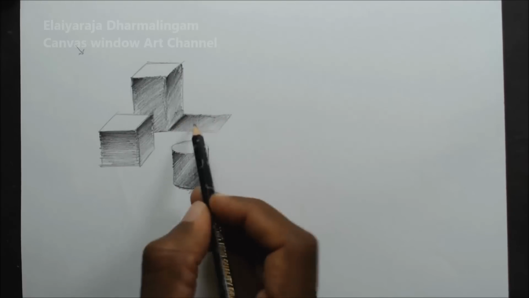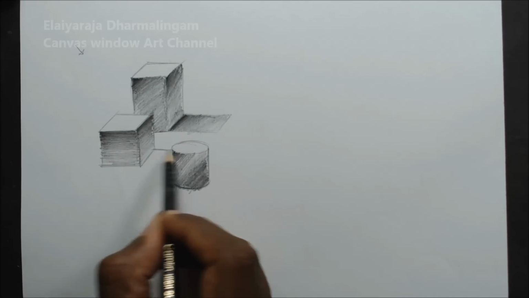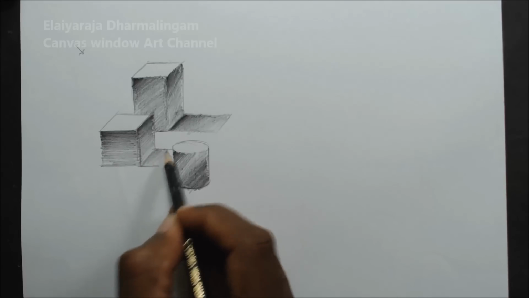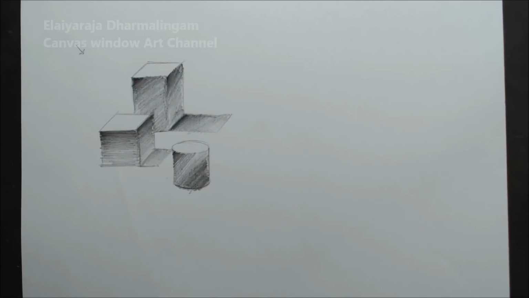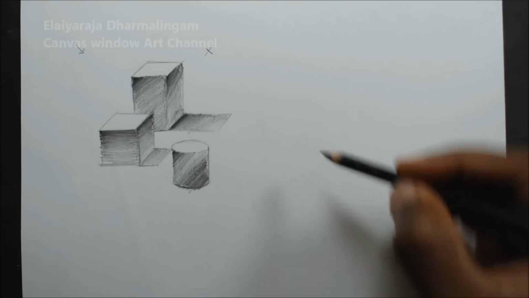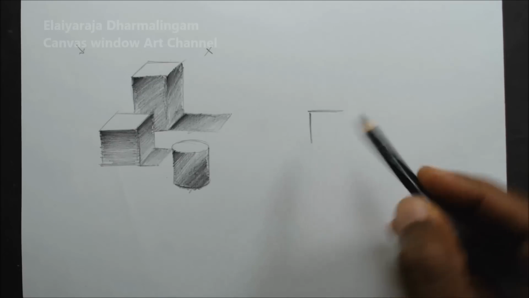It's better to shade the shadow area without gradation. That is wrong, and we will try to make the same composition with proper shading guidance.